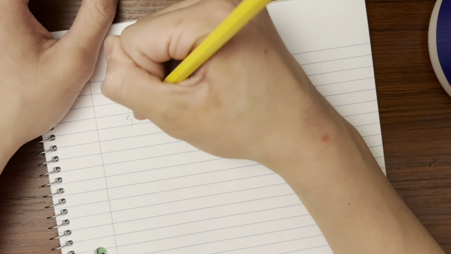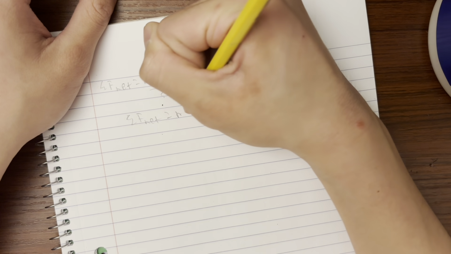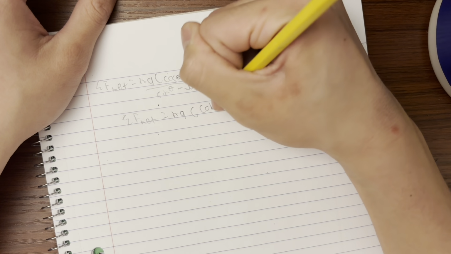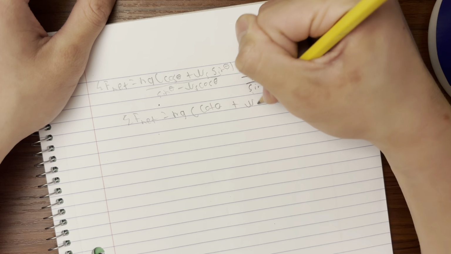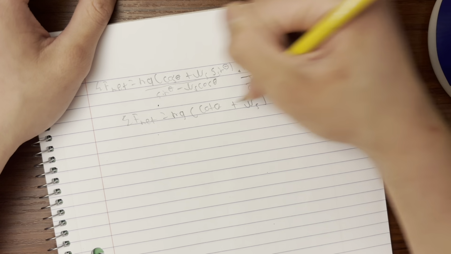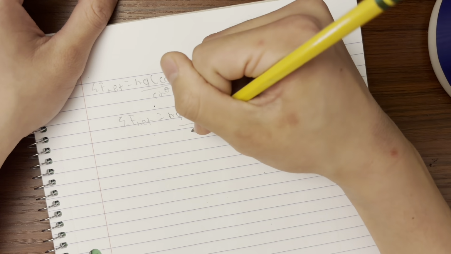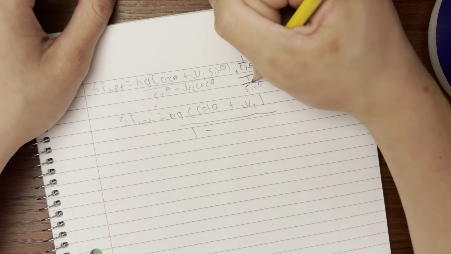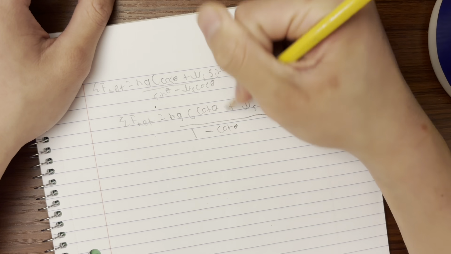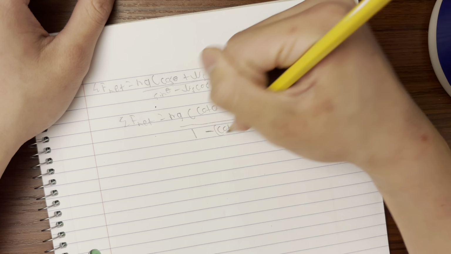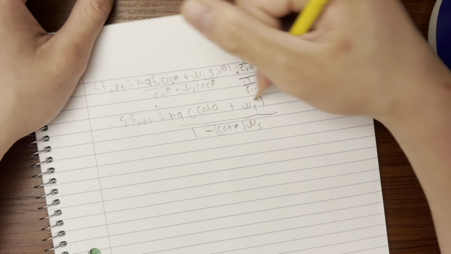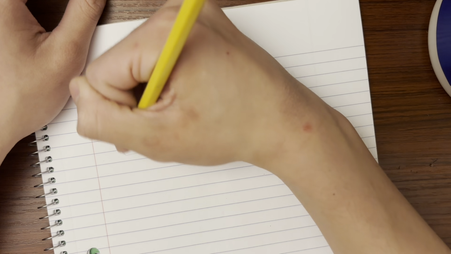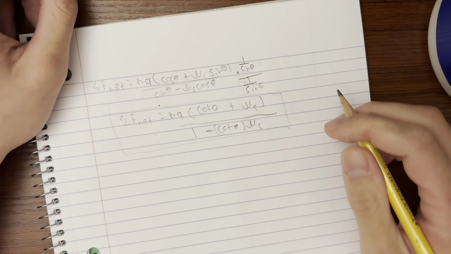So you have net force is equal to mg, and cosine over sine is cotan theta, plus mu s sine over sine, which is 1, over 1 minus mu s cos theta over sine, that's just cotan theta, and this is also multiplied by mu s. This is what I got for my formula, and this is how you find net force.